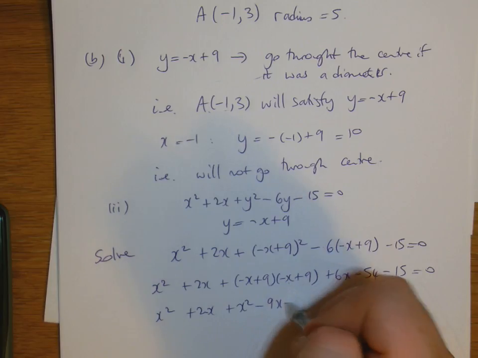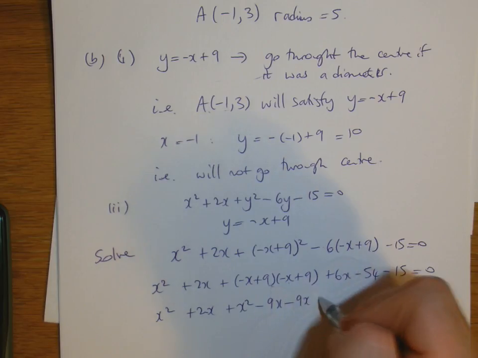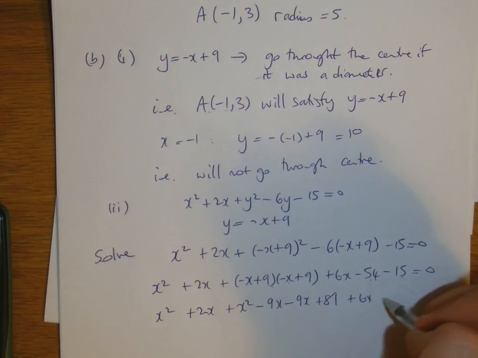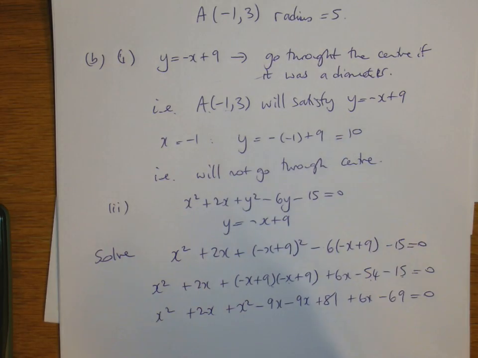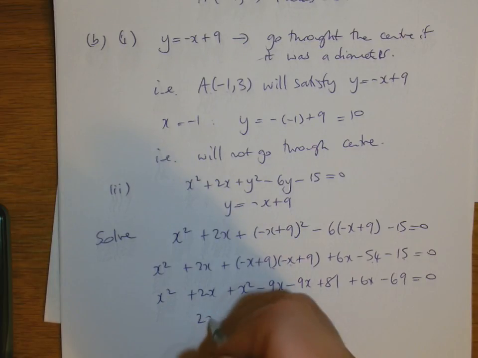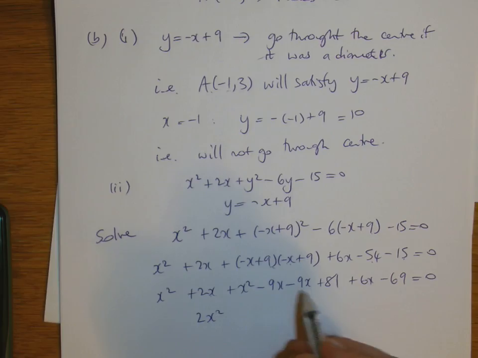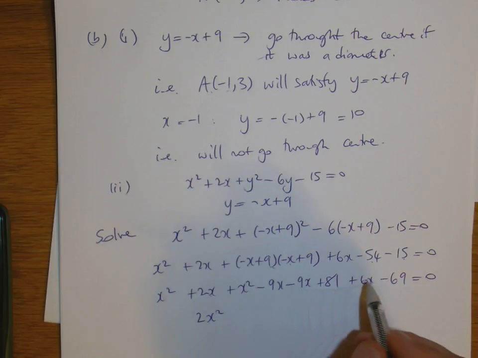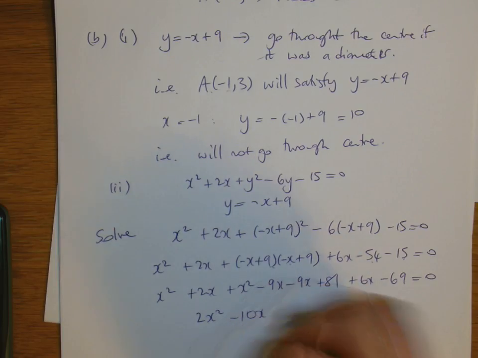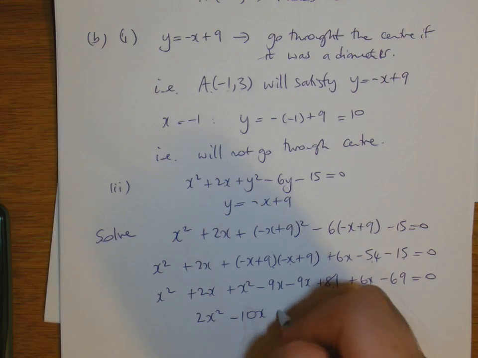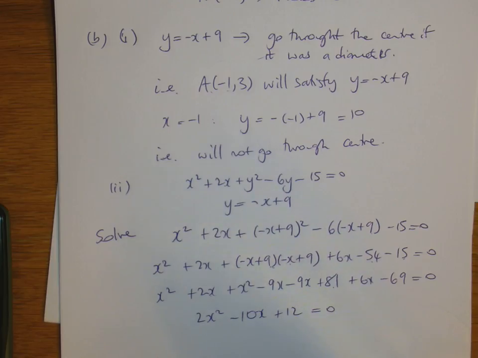9 times minus x is minus 9x. 9 times 9 is 81. Plus 6x, and then this plus minus this is minus 69 equals 0. This simplifies to be 2x squared. 2x minus 9x minus 9x is minus 16x, plus 6x is minus 10x, and you've got 81, take away 69 is plus 12 equals 0.